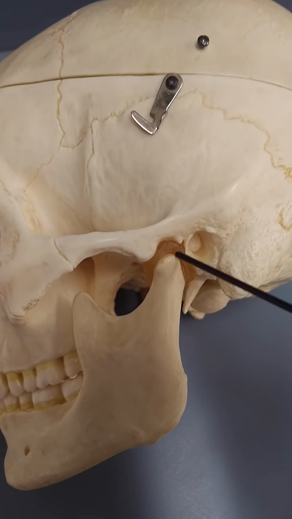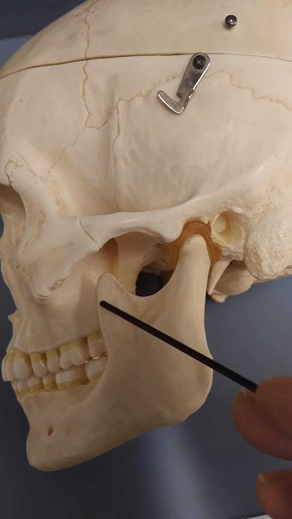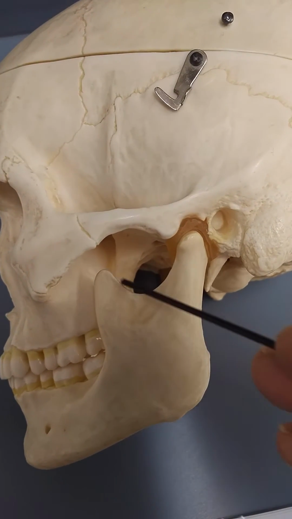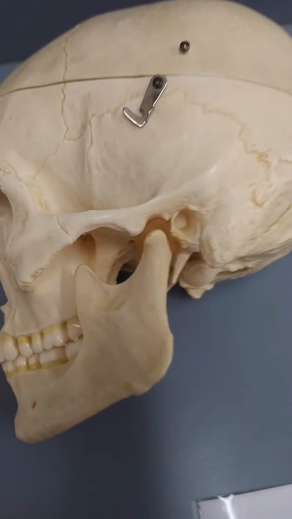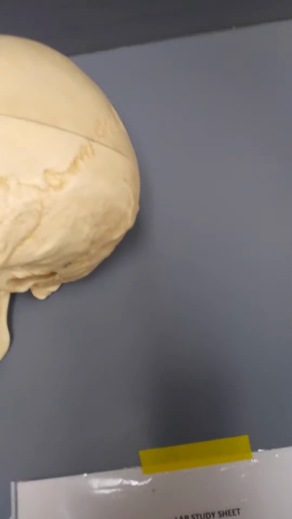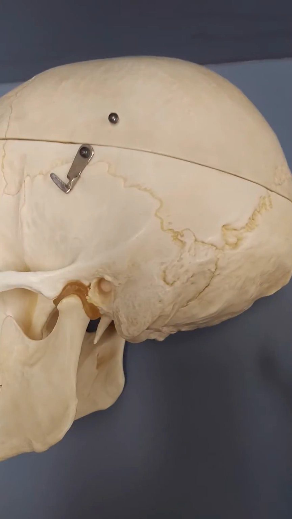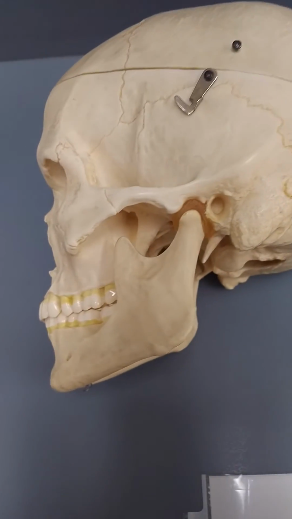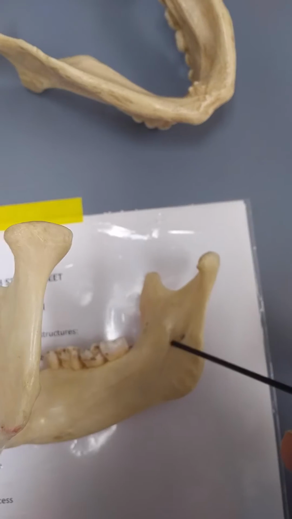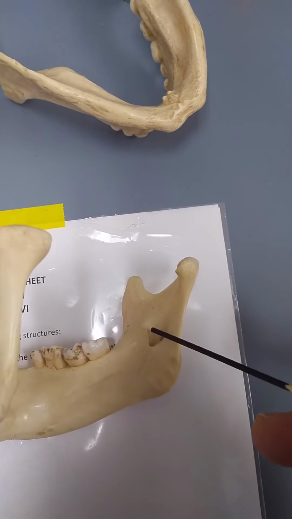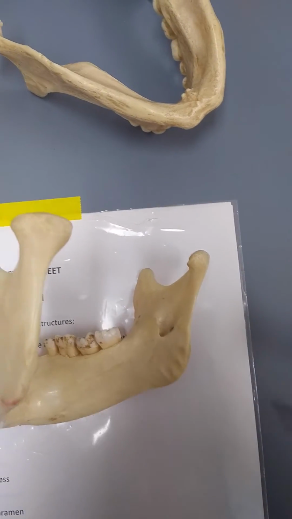We have the condylar process right here. And we have the coronoid process. Also, if we look inside the mandible itself, we can see a little projection right by the mandibular foramen. This is the mandibular foramen right here inside, and then this little process is called the lingula, or tongue-like projection.